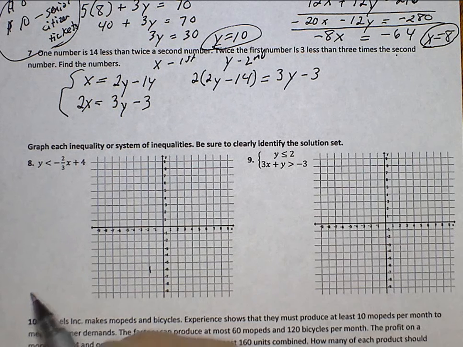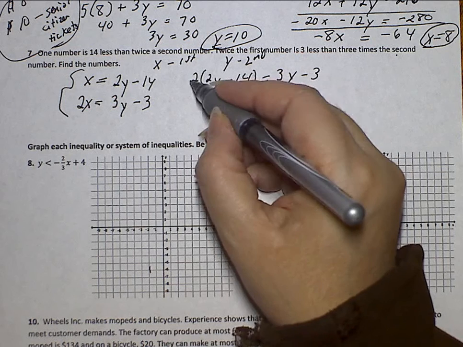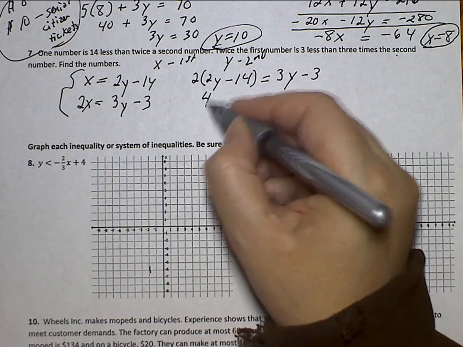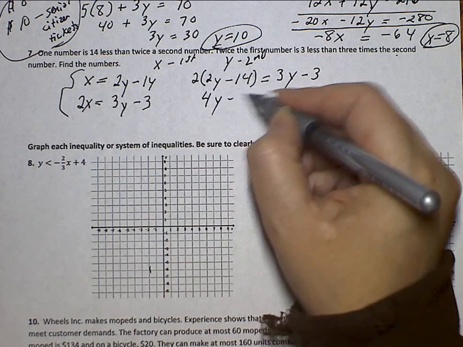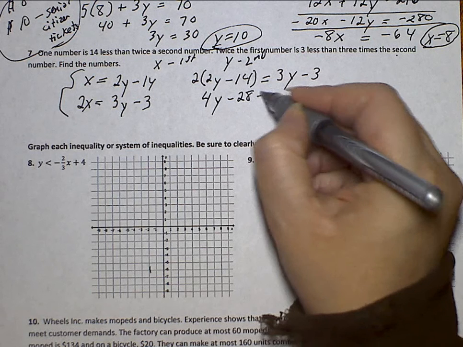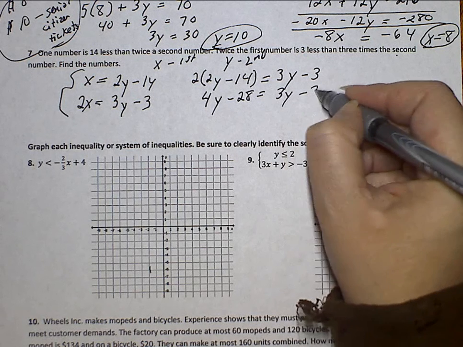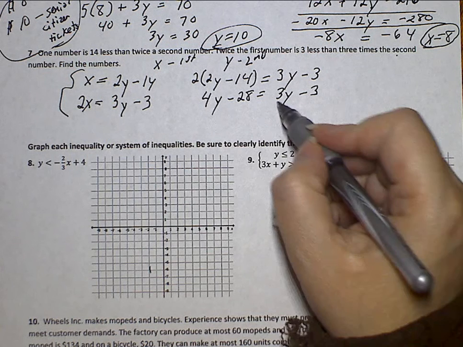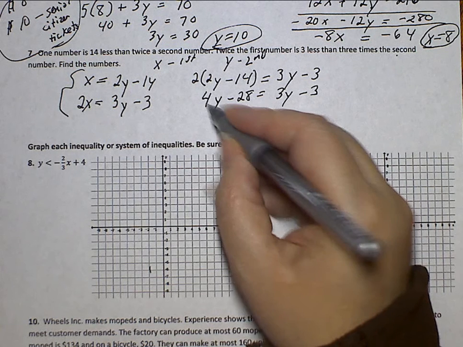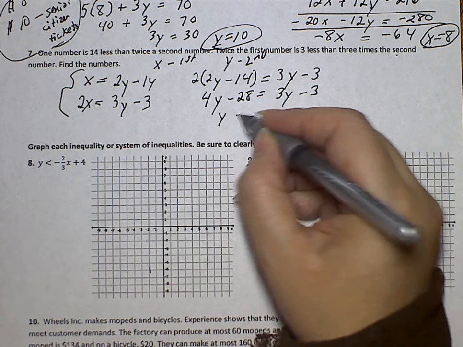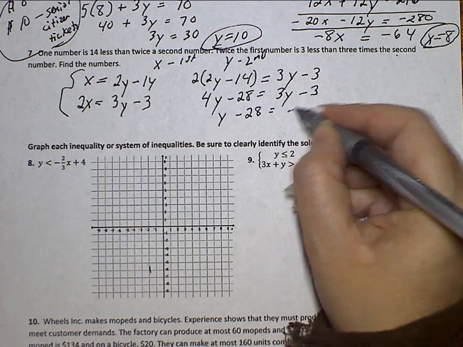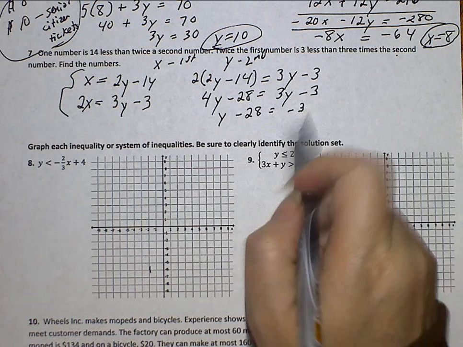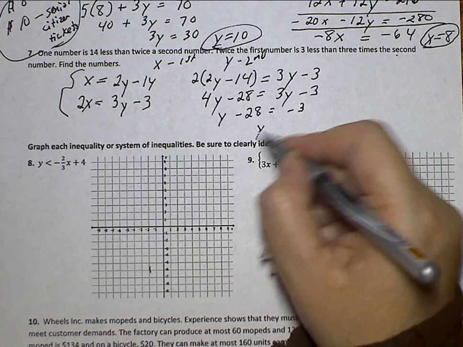Distribute, I have 2 times 2 is 4y minus 28 is equal to 3y minus 3. Then what am I going to do? Subtract 3y. Y minus 28 is equal to negative 3. Add 28. Y is equal to 25.